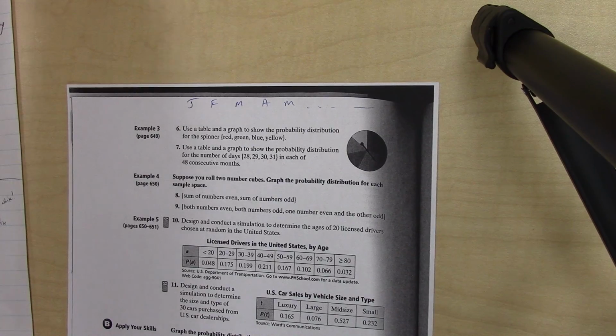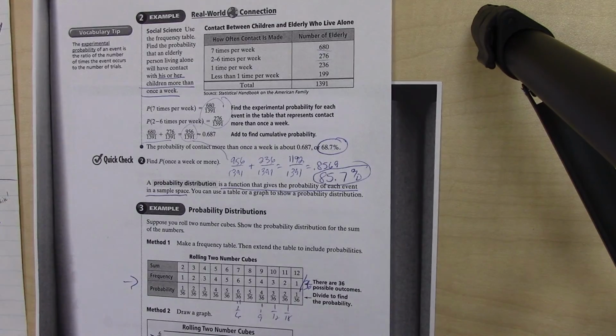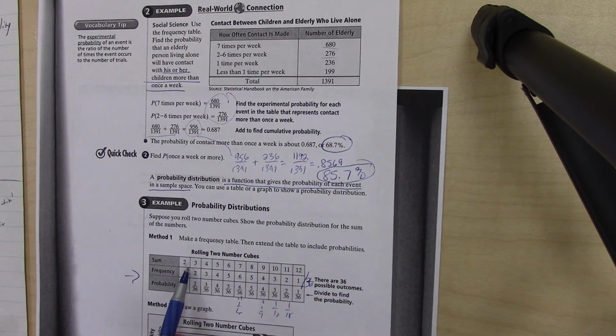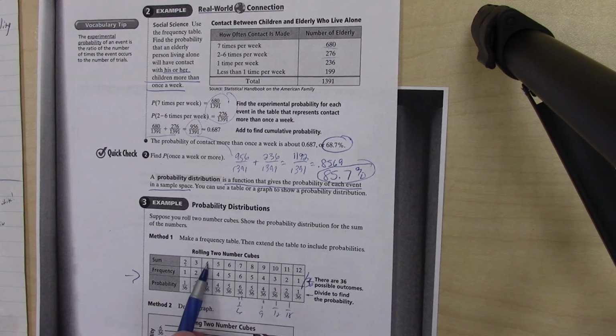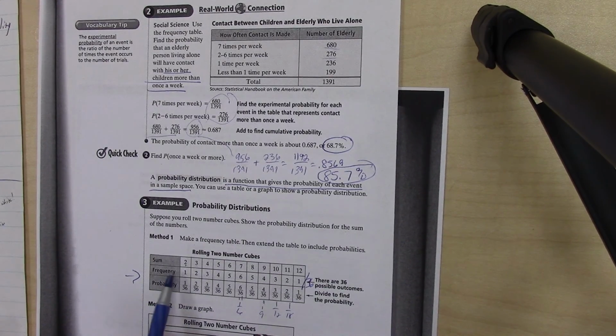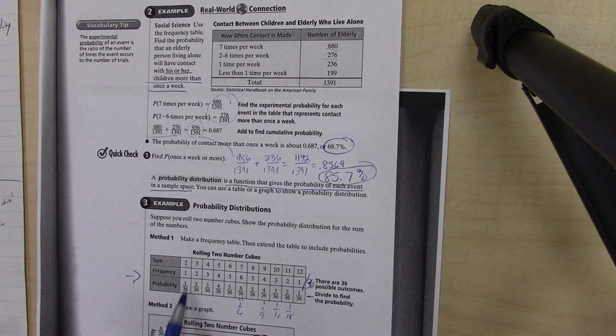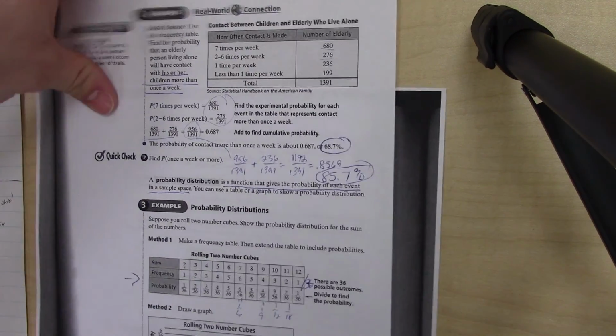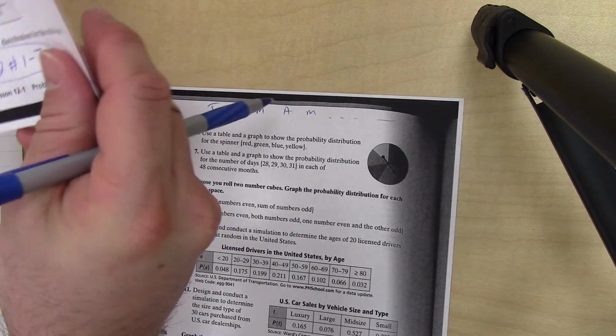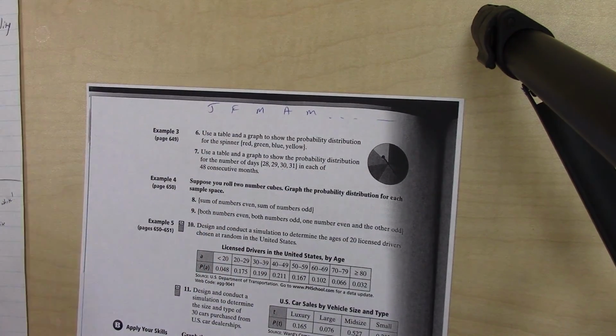Your numbers are going to be 28, 29, 30, 31. Your frequency is going to be how many months that occurs, and then the probability would be that many out of 12, right? So that's just to get you started on that problem.